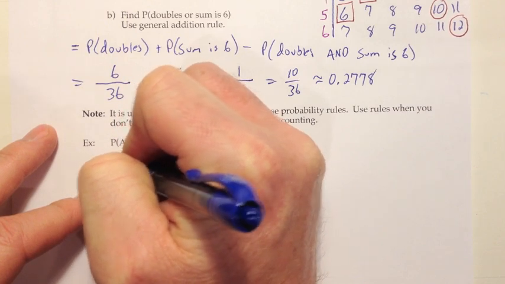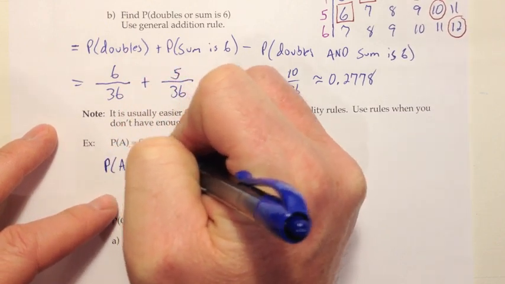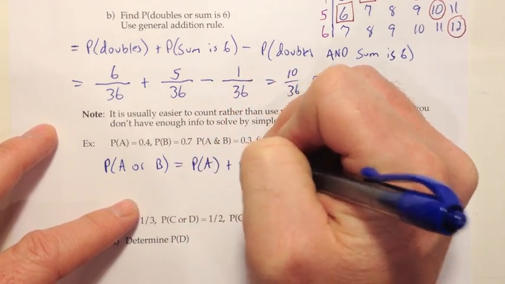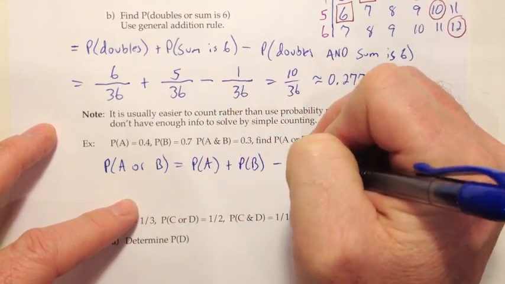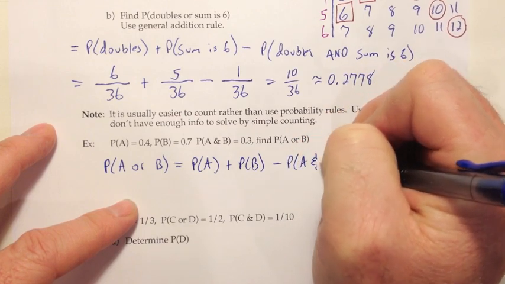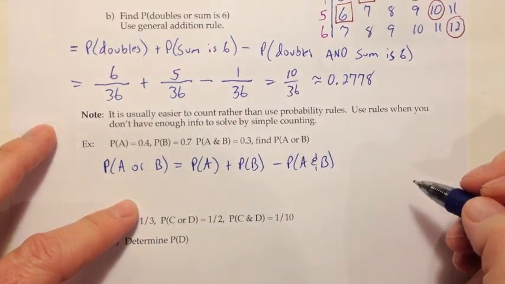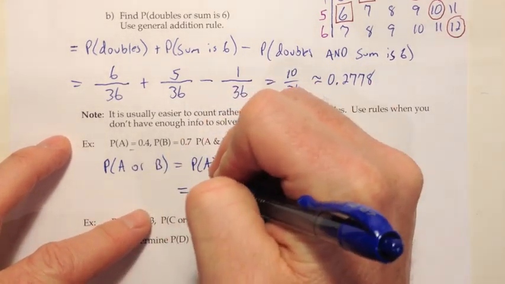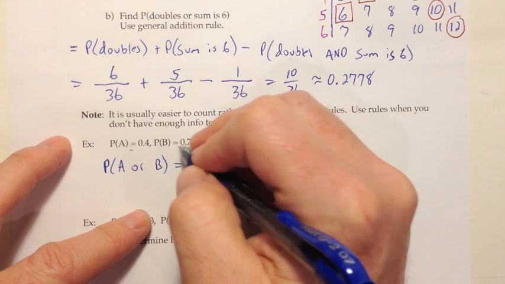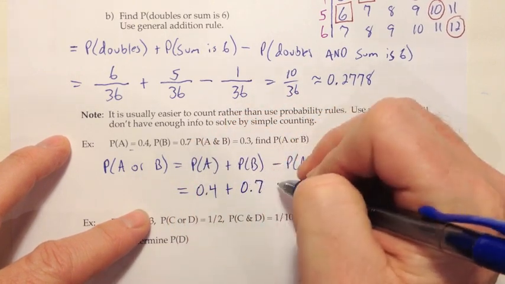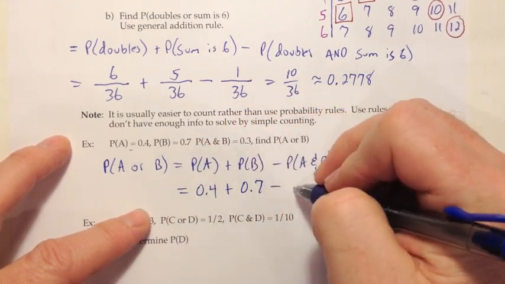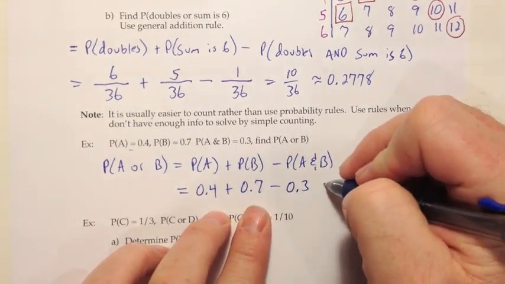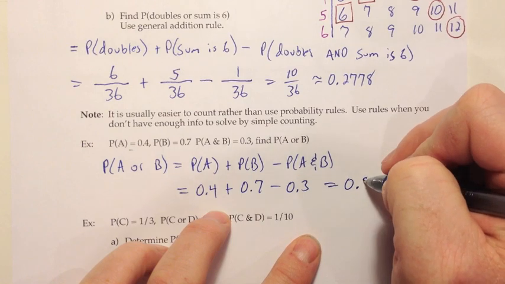If I want the probability of A or B, the rule at the top of the page says I can take the probability of A, add in the probability of B, and subtract out the probability of the overlap, A and B. And all three of those things were given to me here, so I'm just going to start plugging them in. The probability of A was 0.4. The probability of B was 0.7, minus the probability of the overlap, which is 0.3. If I add these two together, I get 1.1, subtract out the 0.3, and I get 0.8.